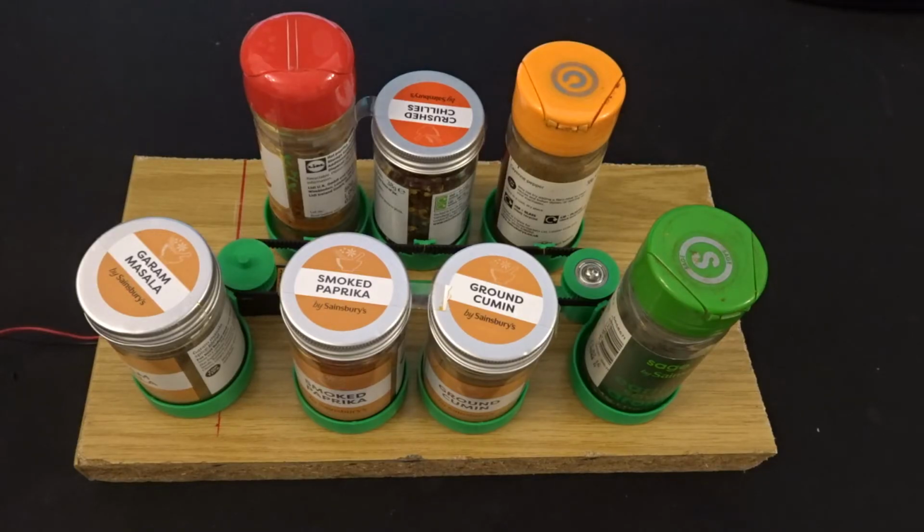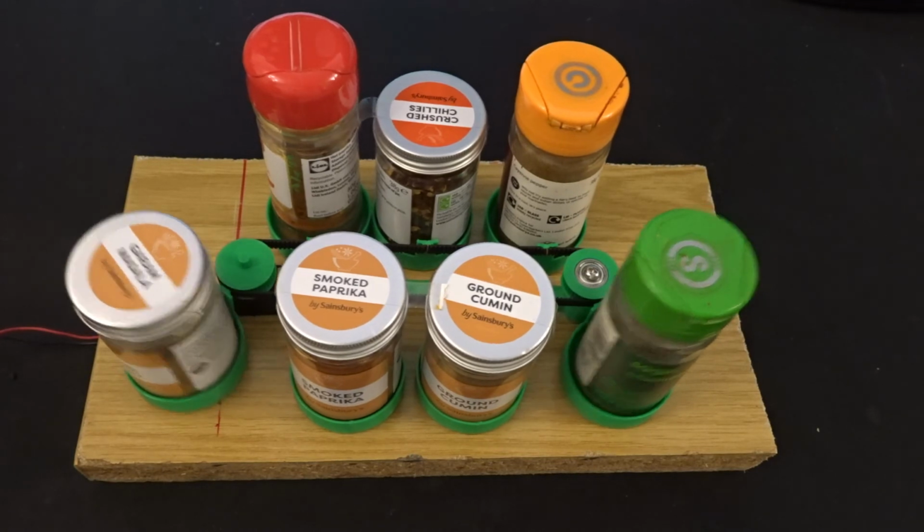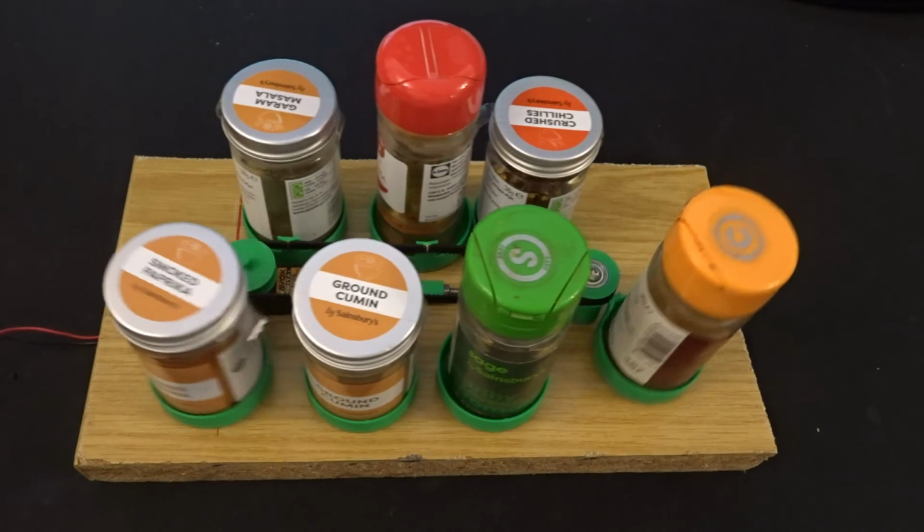Now it's all together, I just want to quickly check the motor's powerful enough to move all the spices before I add the finishing touches.